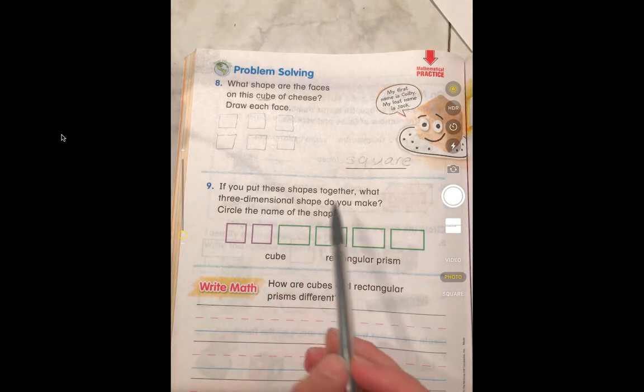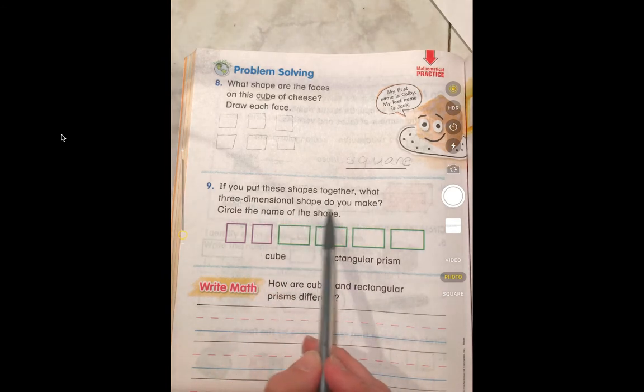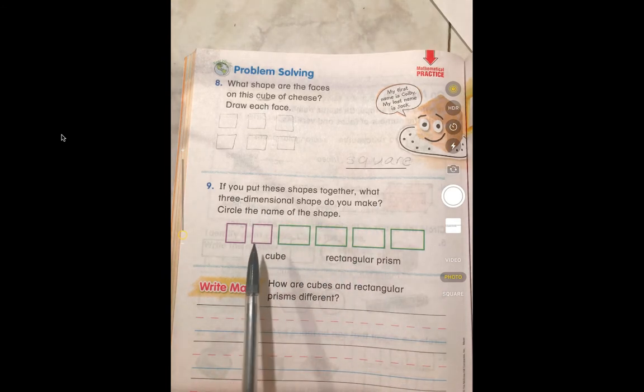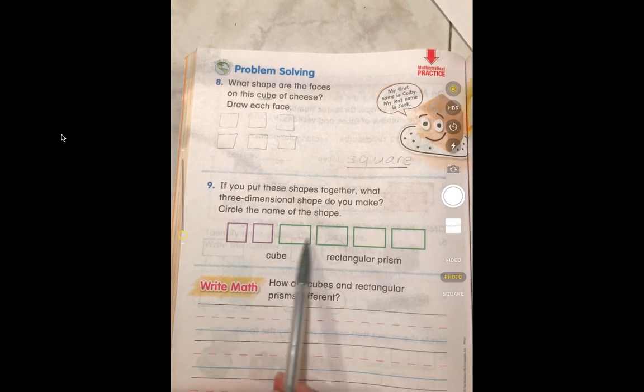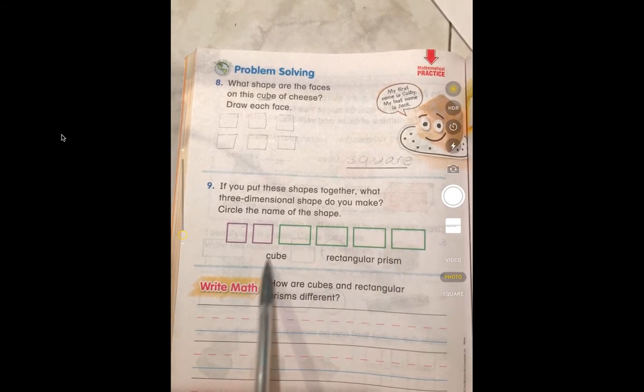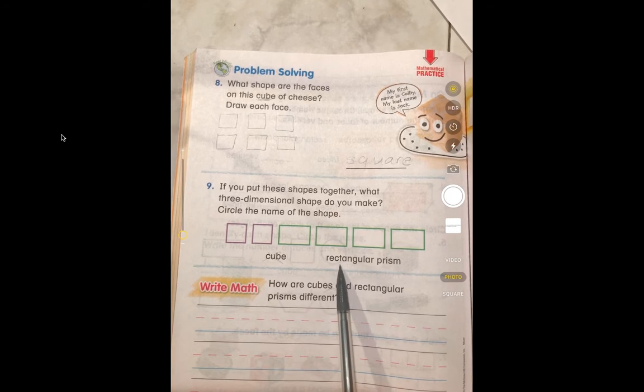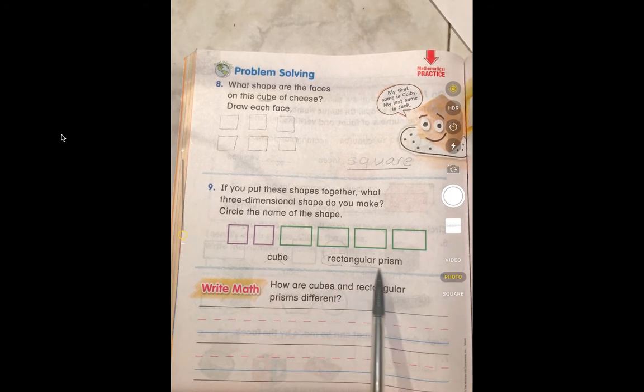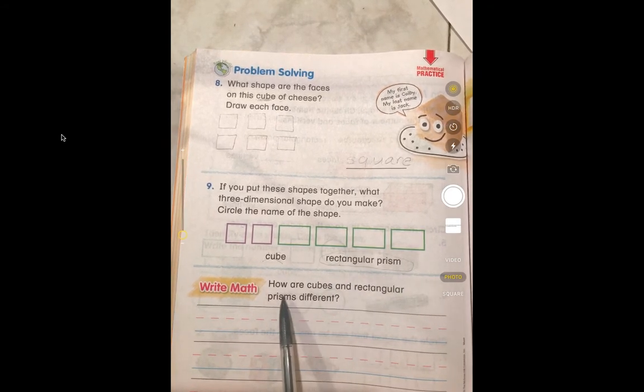If you put these shapes together, what 3-dimensional shape do you make? Circle the name. So look at this. There are different sizes. So if it's different sizes, we know it can't be a cube. It has to be a rectangular prism. And then I want you to write, how are cubes and rectangular prisms different?